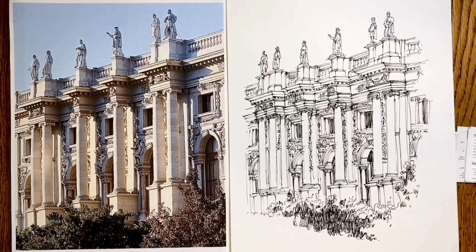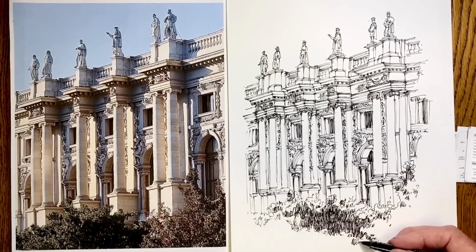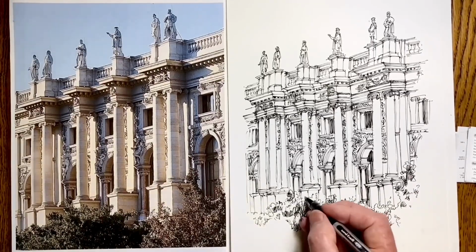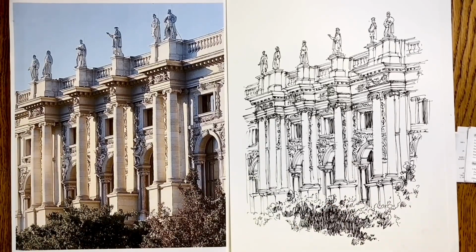And so I'm looking at this, I'm adding some more work on the foliage. I decide to create this diagonal line that goes up in the opposite direction to the perspective lines just to create a bit of visual tension. And I'm really happy with how that looks.